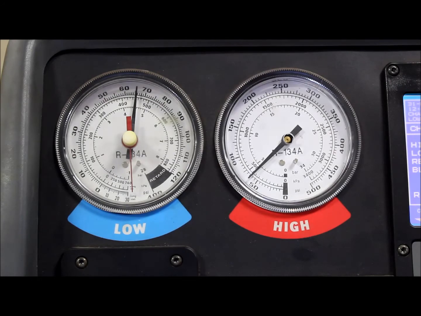Now we're looking at static pressures of about 65 psi. I'm going to start the system and make sure the compressor kicks on. You'll know the compressor kicks on when it pulls the low side down and pushes the high side up.